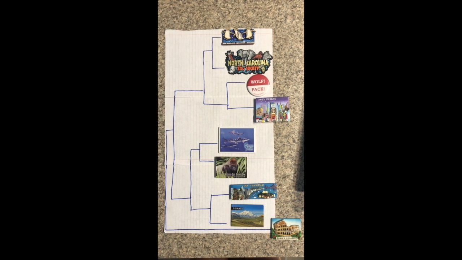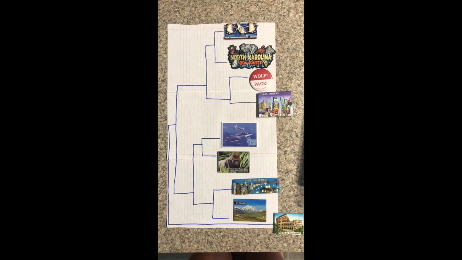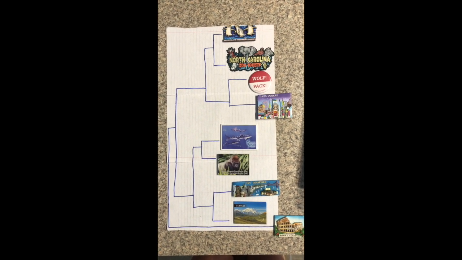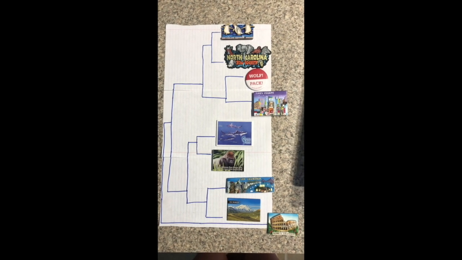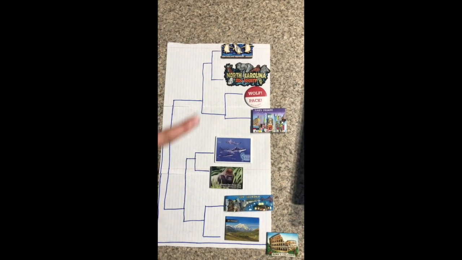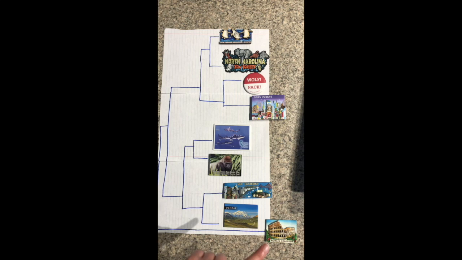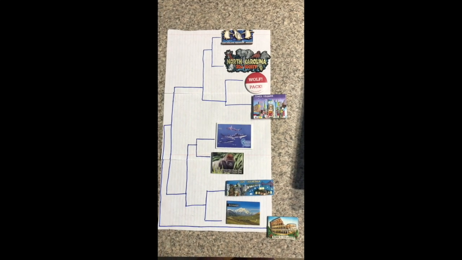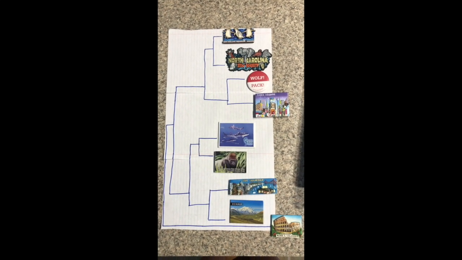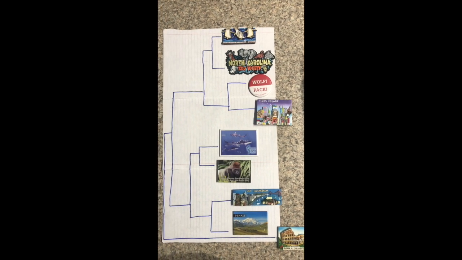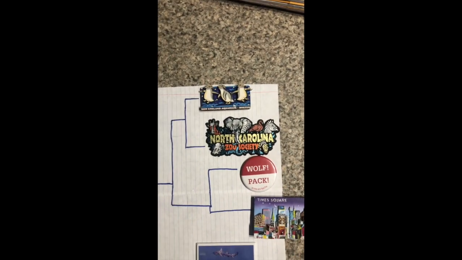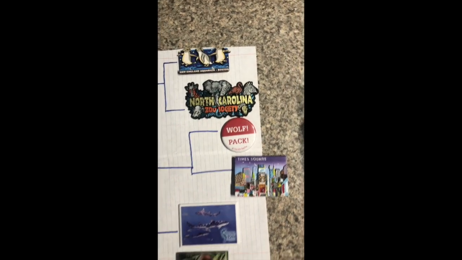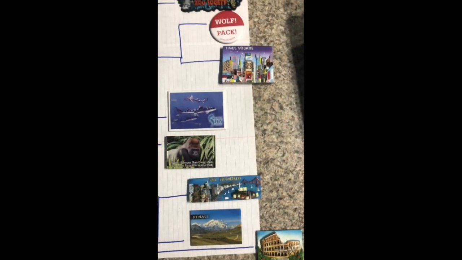This is my example of a phylogenetic tree using magnets from various places as the OTUs. I grouped my tree between the East Coast, the West Coast, and Europe, Rome being my outgroup because it's in a different continent than the rest of them. After I split my tree into the East Coast and West Coast, I also split it into attractions that have to do with animals and various cities for both of them.